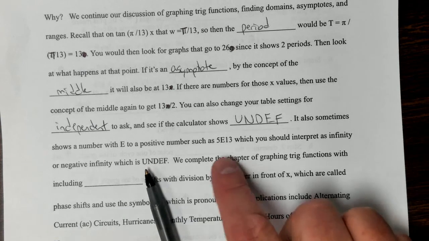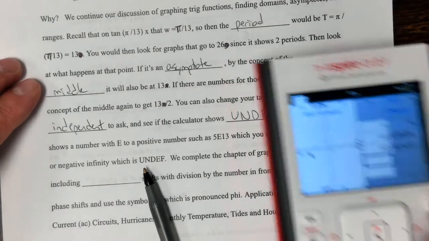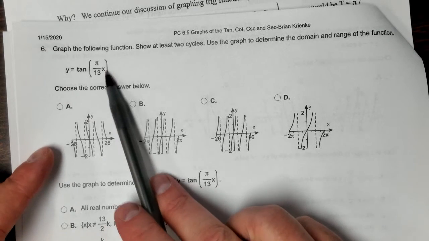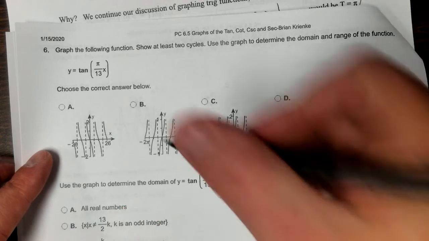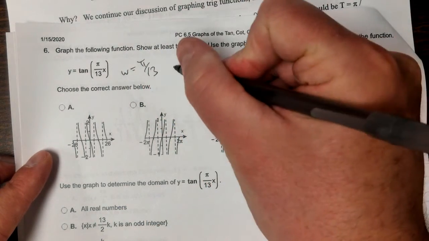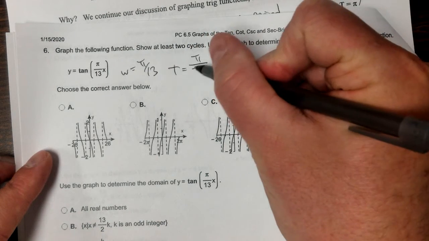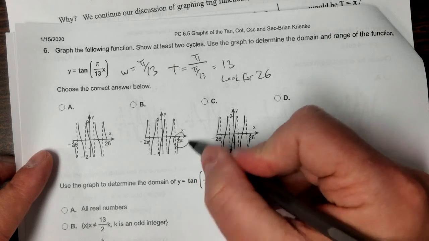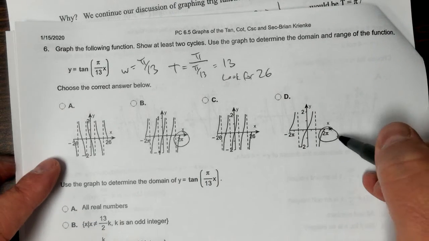Okay, so before I get to the next part, let me show you what I'm talking about. Let me just look at a worksheet. I think the easiest way to explain this is on a worksheet. On 6.5, the one I'm thinking about is number 6 in this time that I printed it. We have tangent of pi 13ths. So your W is pi 13ths. So your period would be pi over pi 13ths, which gives you 13. And so look for 26. So this one says 2 pi, so that's not it. This says 2 pi, it's not it.